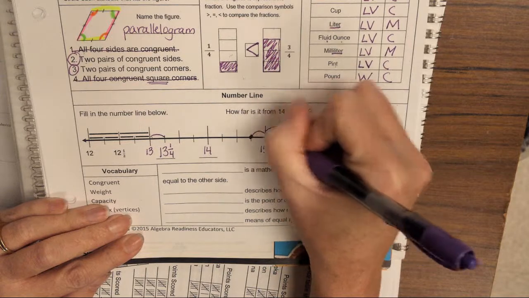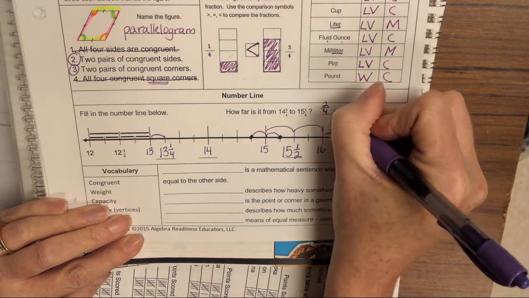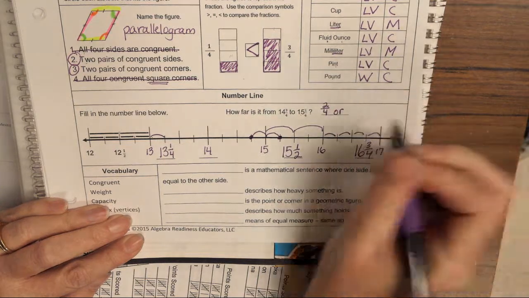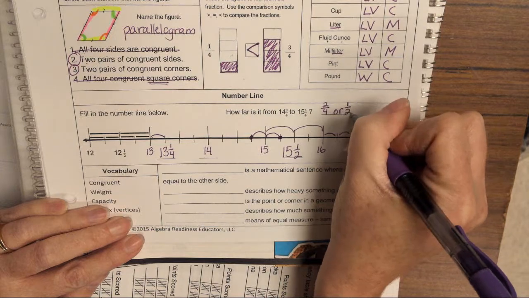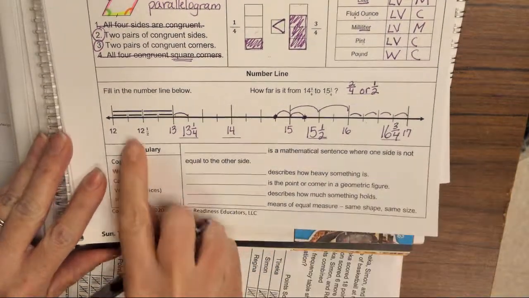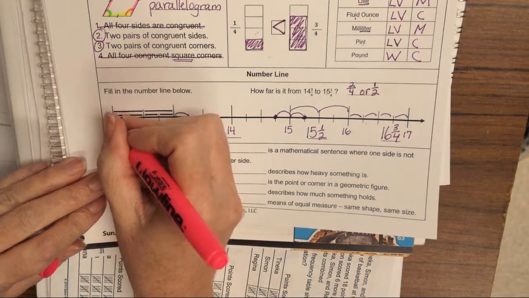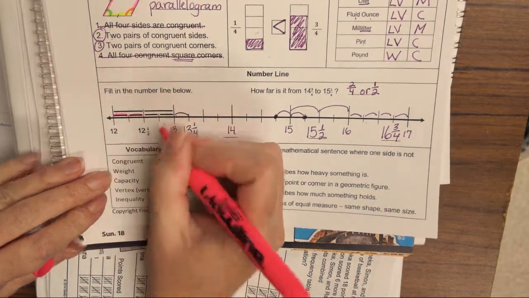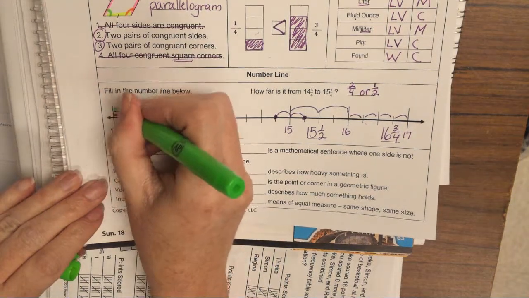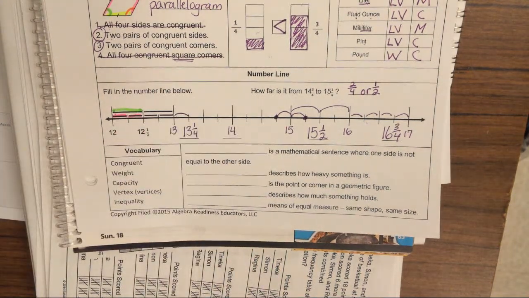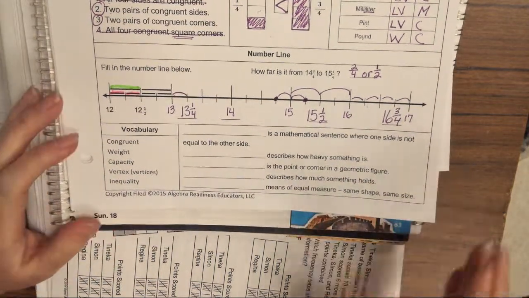So the distance from here to here is 2/4, or we've talked about how 2/4 is the same as 1/2. You can kind of see that if you look here and how they've marked that. If we go 1, 2 out of the 4 spots there, that's the same as if we go 1/2 of the way. And now our vocabulary.